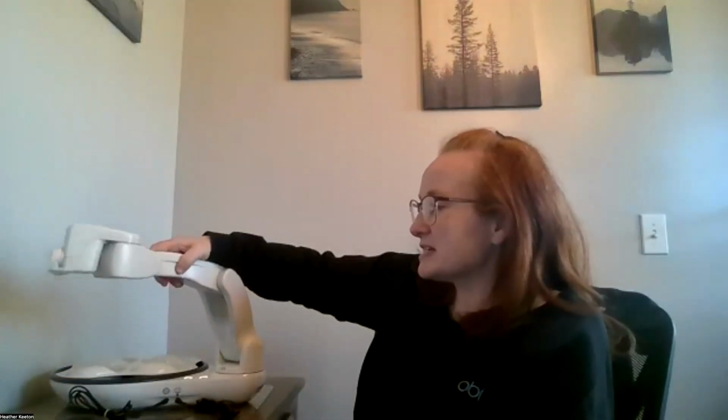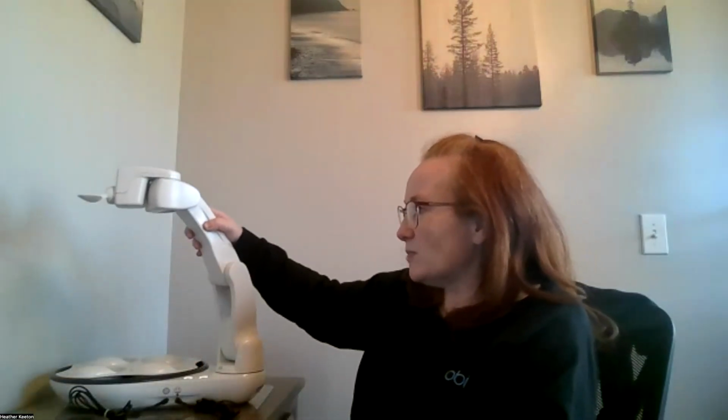Perfect. And then is there anything we should know about in terms of positioning, like how far it can go, that kind of thing? Yeah, so as far as Obi goes forward, it goes approximately 9 to 10 inches forward, and can almost go straight up.